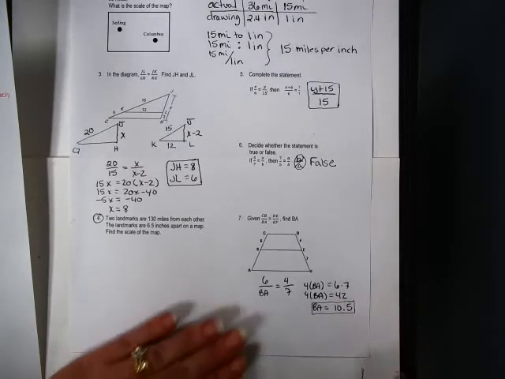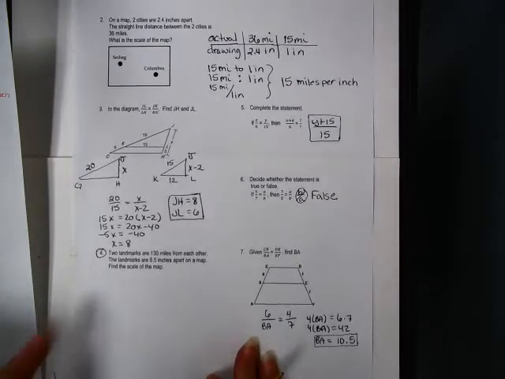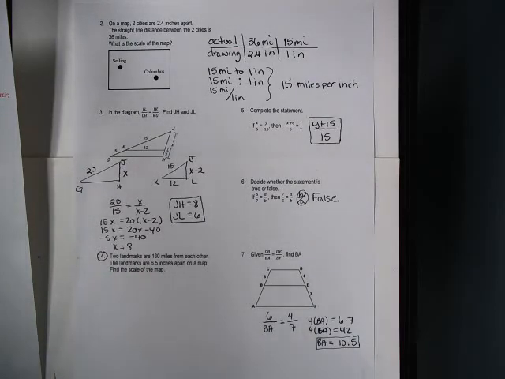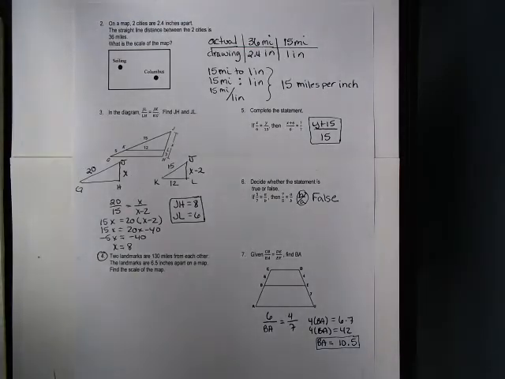It is 10.5. Okay, folks, don't forget, I want you to do number 4 to check your understanding and make sure that you know what you're doing. Make sure you bring that one with you to class when you come to school next time. And that's it for note 6.2.